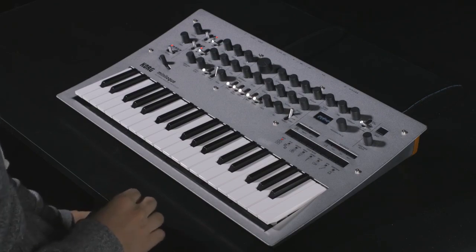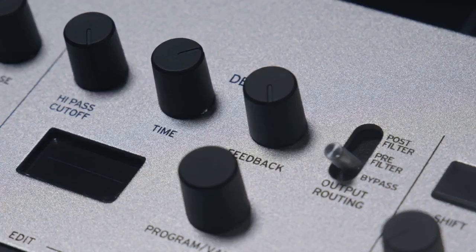We also have an analog high pass and a delay on the master.